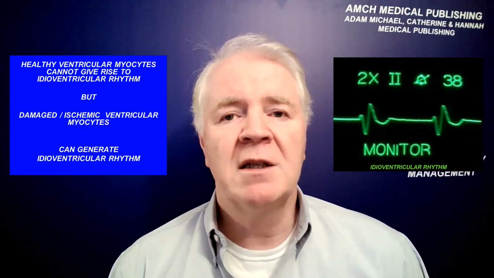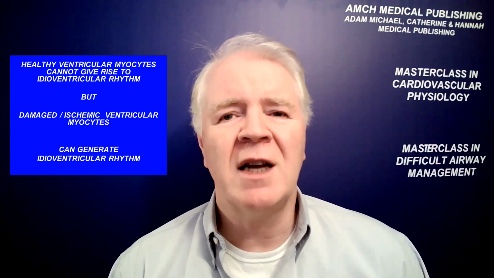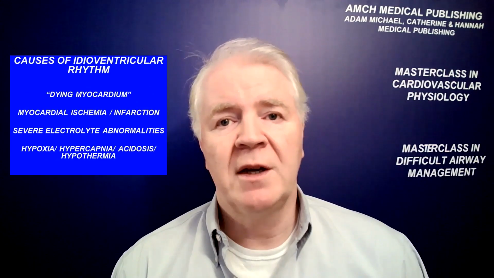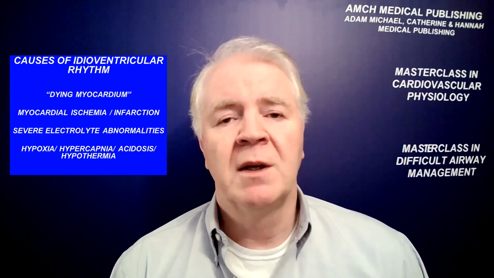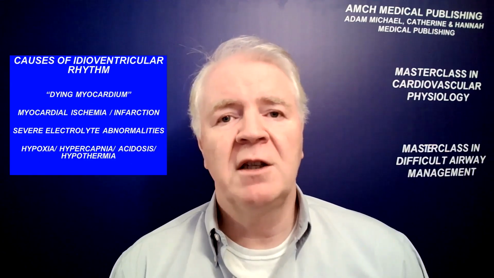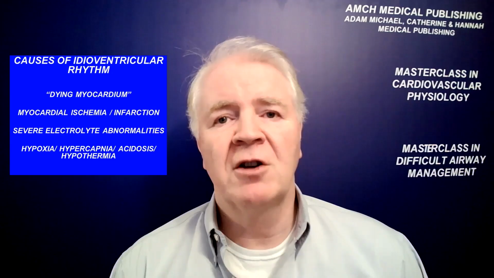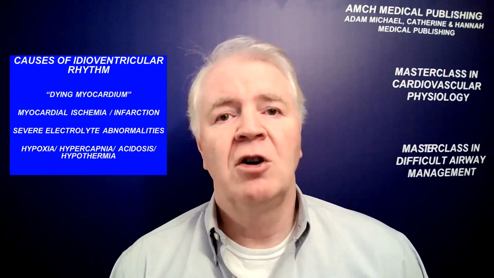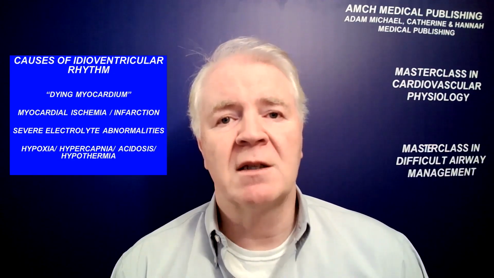Idioventricular rhythm may exhibit a rate in the high 30s, and blood pressure may sometimes be just adequate. However, it is an intrinsically very unstable rhythm. More malignant ventricular arrhythmias or even asystole may be imminent. Further, there is clearly a major problem, so we need to consider myocardial ischemia, myocardial infarction, severe hypoxia, possibly hypercapnia and acidosis, or even hypothermia or profound electrolyte abnormalities.